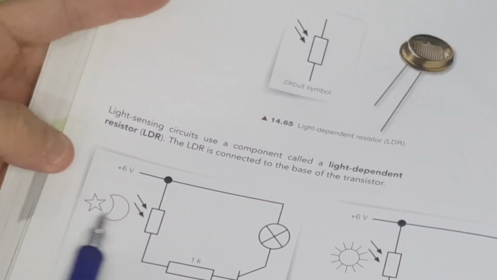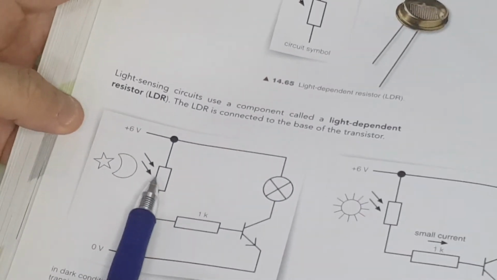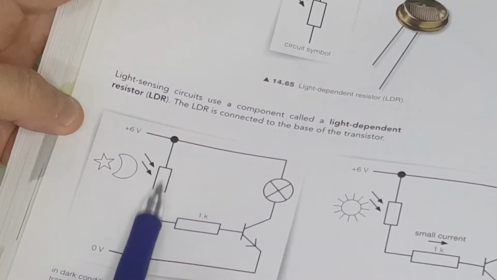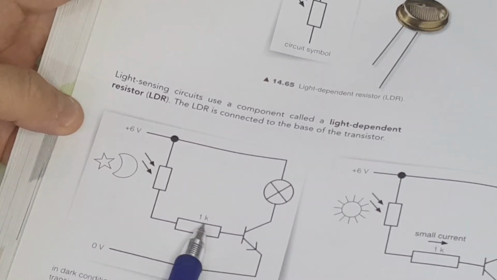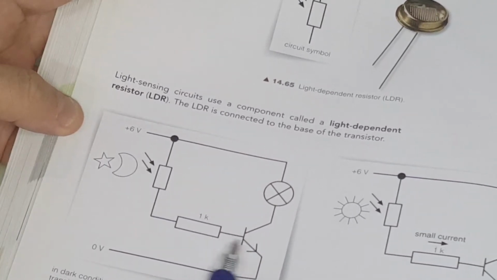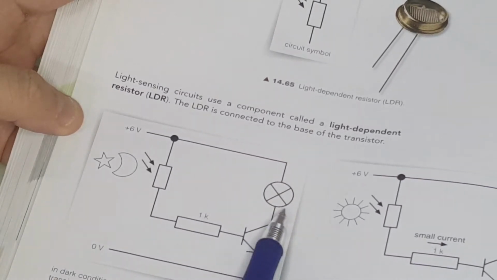When there's no light, the current cannot pass through because the resistance is very high. Very little or no current passes through into the 1 kilo ohm fixed value resistor that protects the base of the transistor, or the transistor itself, and therefore in this case, this is the lamp symbol. The lamp does not light up.